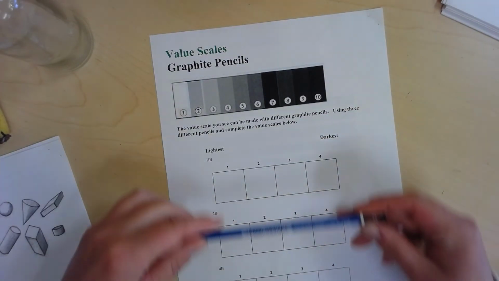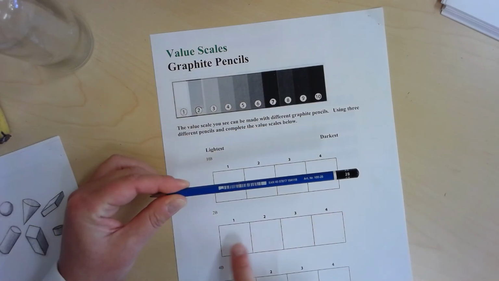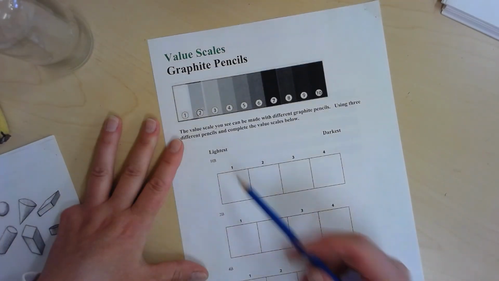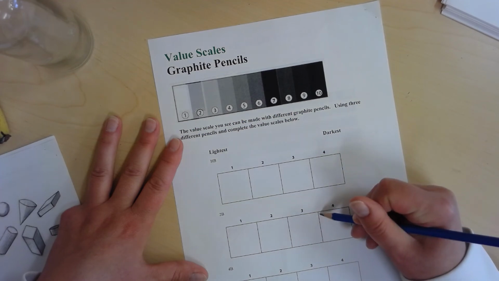Yeah. So for those of you that do have the materials at home, this pencil here says 2B. This will be my scale. And I want to go from the lightest. So the lightest I can possibly make this 2B pencil go all the way across, and then the darkest would be pressing as hard as you can without breaking the pencil.